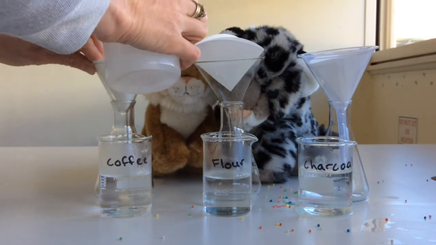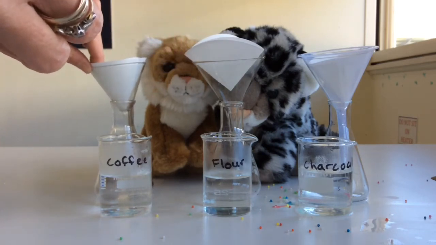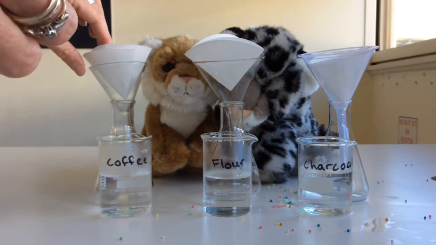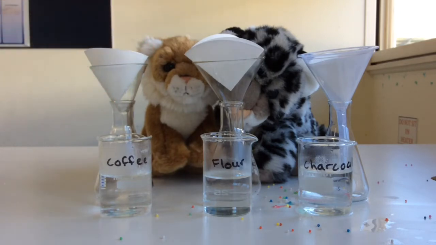And I might as well use it on this thing. You can use distilled water because all it's doing is just getting the filter paper to sort of stay where you want it to stay. And it's not going to mess up the experiment.